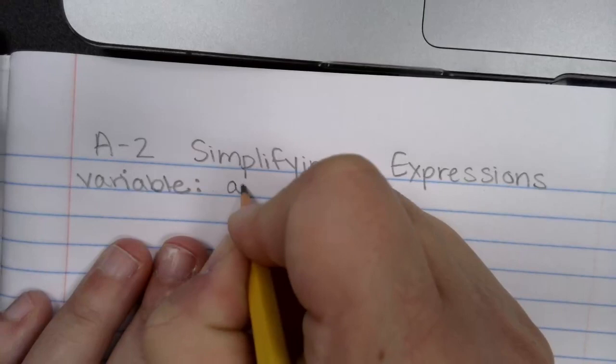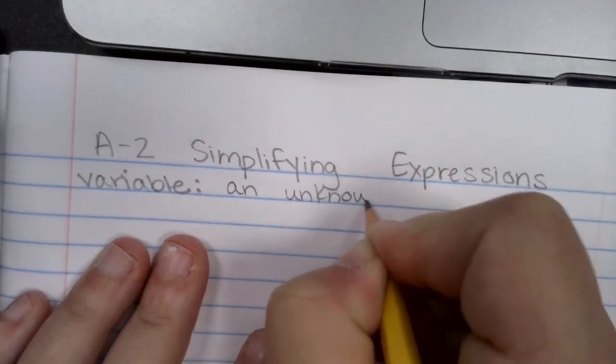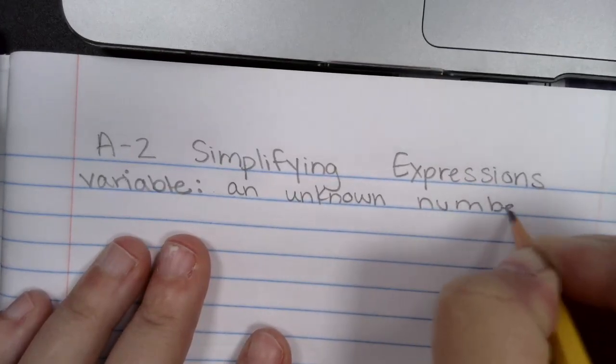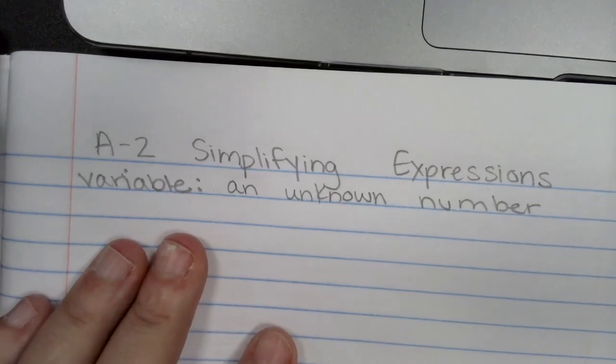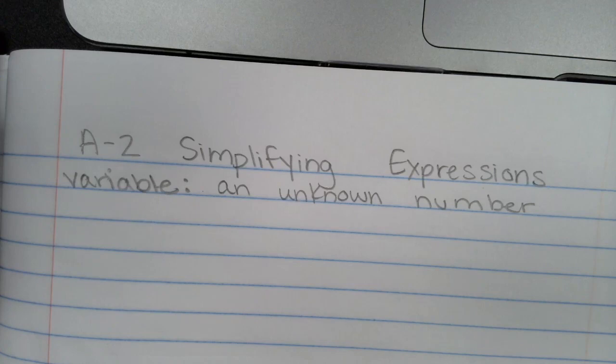A variable is an unknown number, but when we don't know that number, what do we use instead? A letter.